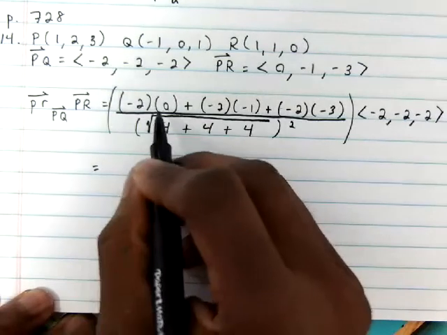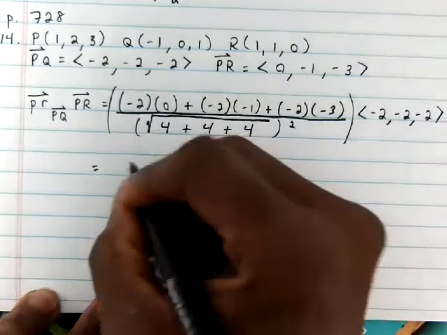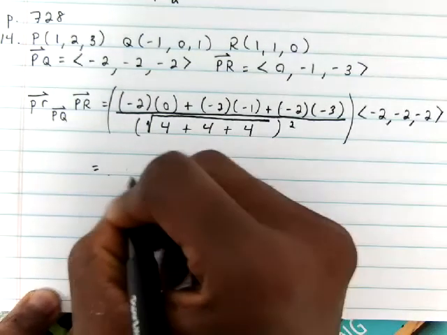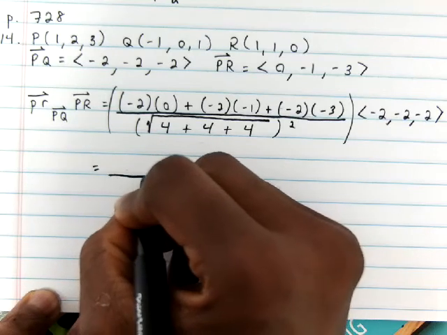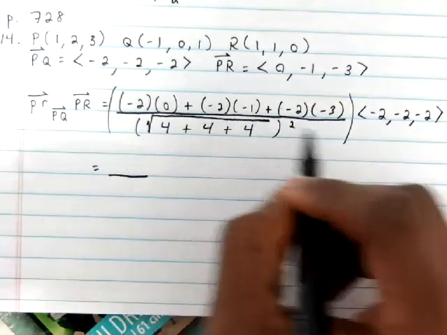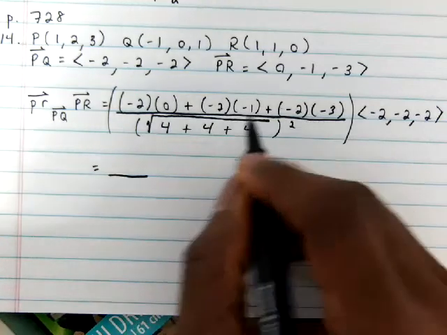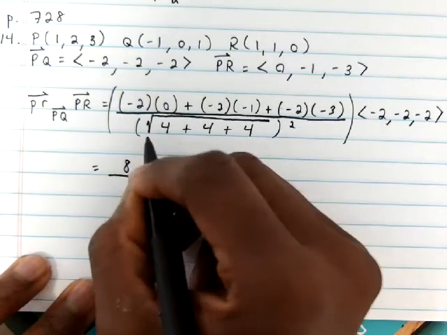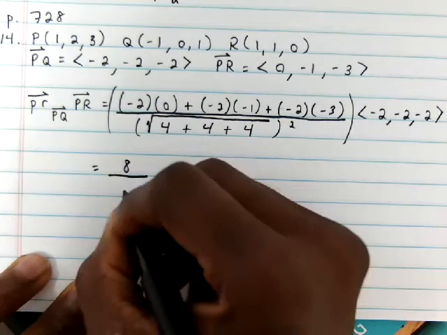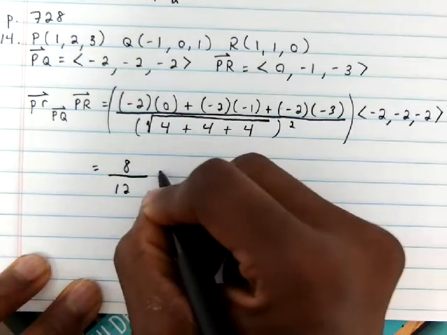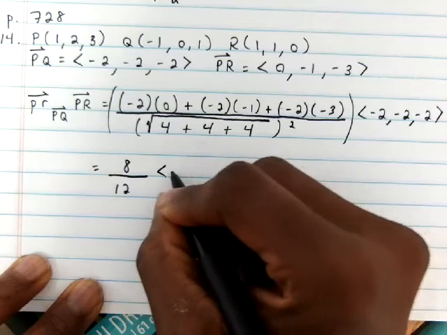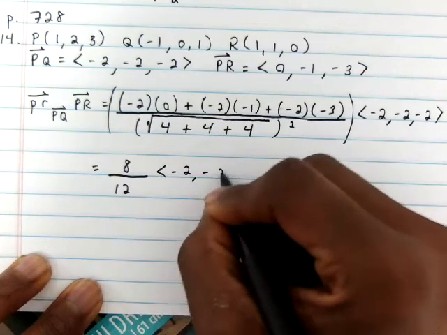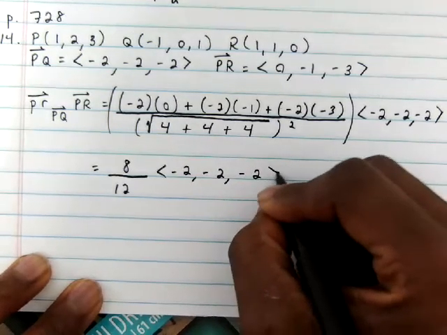So we would get 0, and then plus the 2, and then plus the 6. So we get 8 over the square root of 12, or sorry, the square root of 12 squared. So that's just going to be 12, and then times our vector (-2, -2, -2).